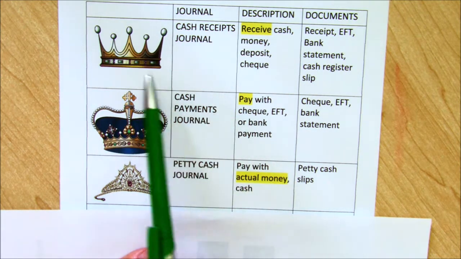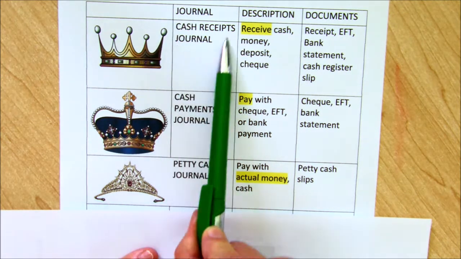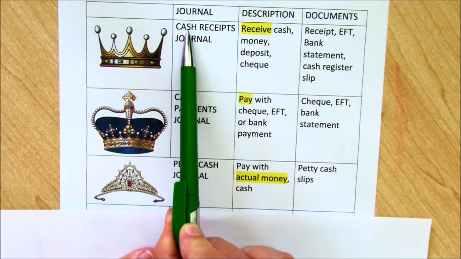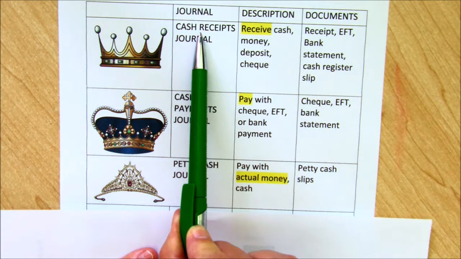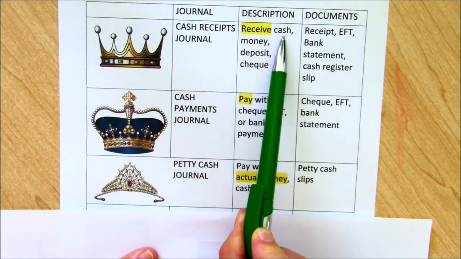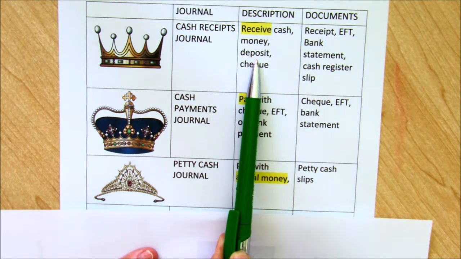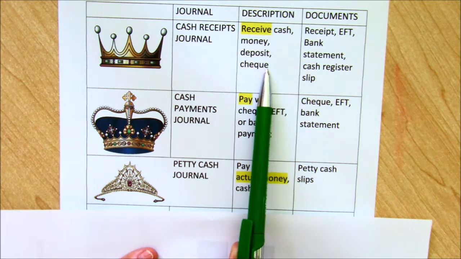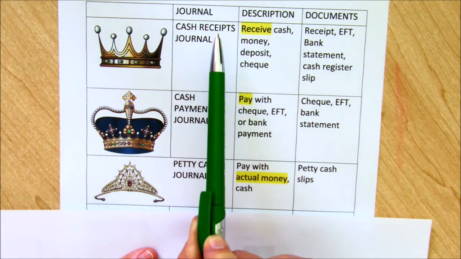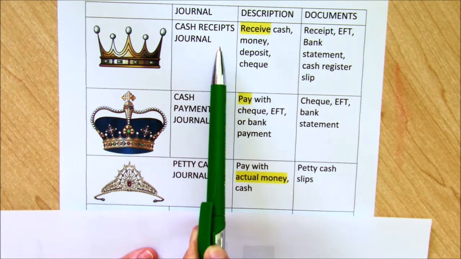Now if we have a look at it, we first of all have our cash receipts journal. And exactly as the name says, you are receiving money. Now that can be actual cash, it could be a deposit that's paid into your account, or you could be receiving a check. But the important thing is, you as the business are receiving money in some form.